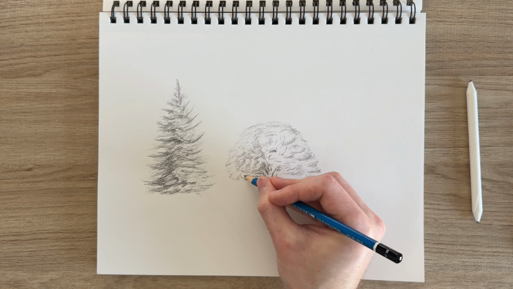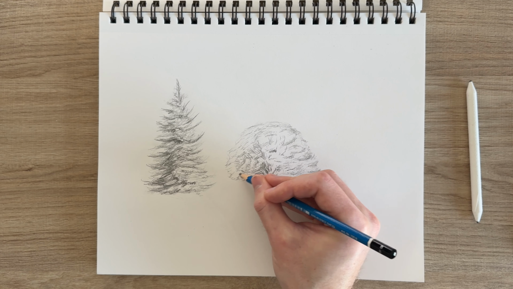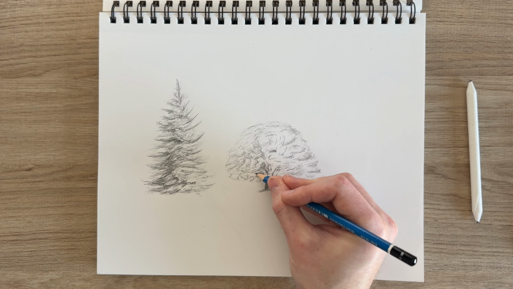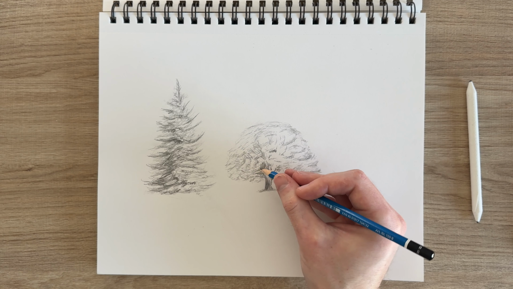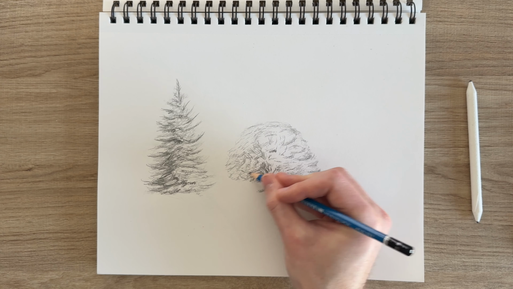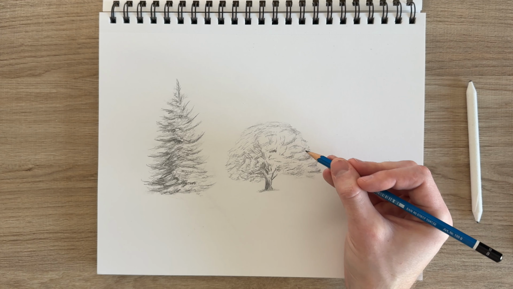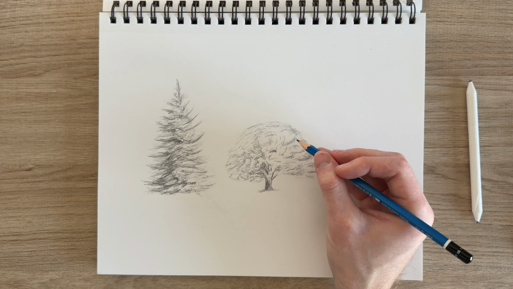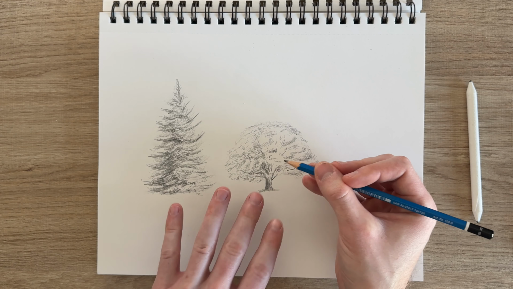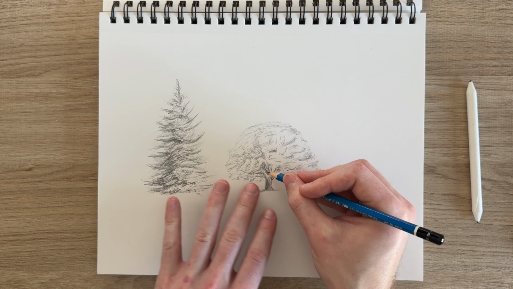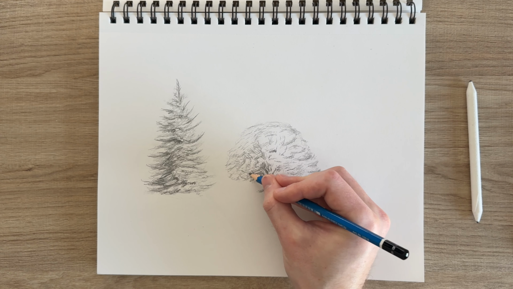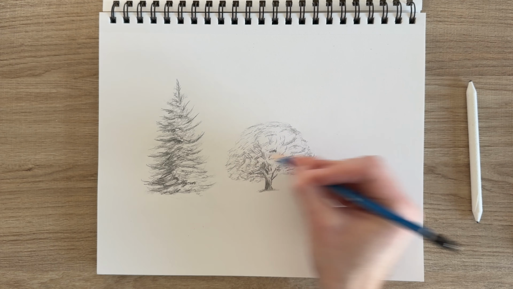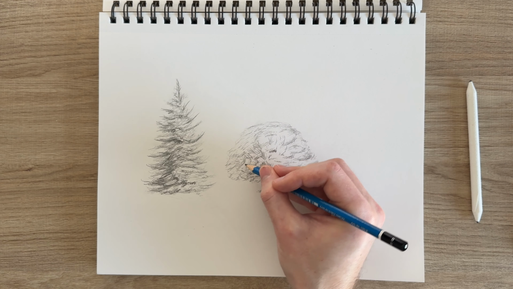This one does take the longest. If your tree isn't looking three-dimensional, one possible problem could be you're not using the full scale of value. You're not using dark enough shading and light enough shading, because that spectrum of shading is what's going to make it look three-dimensional.